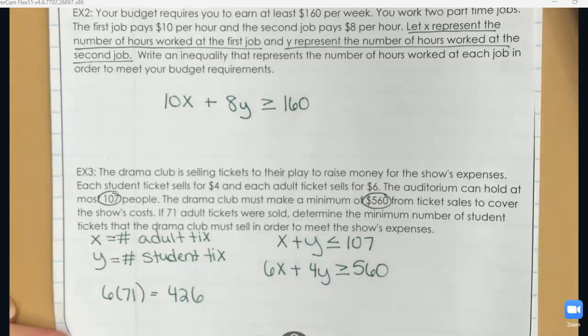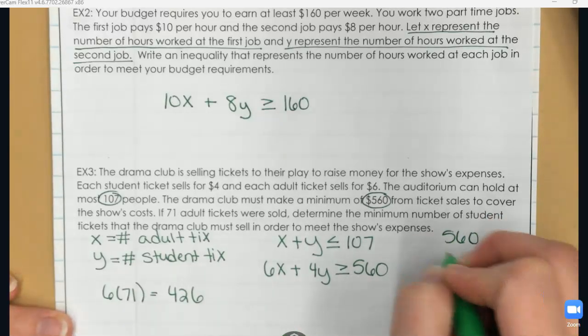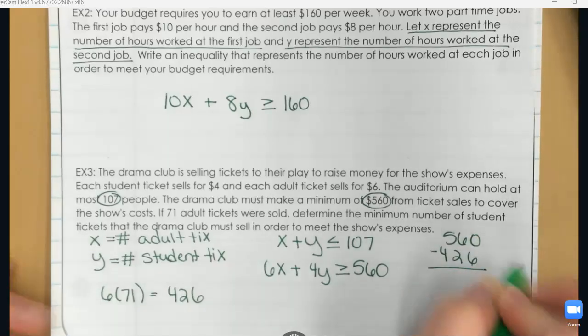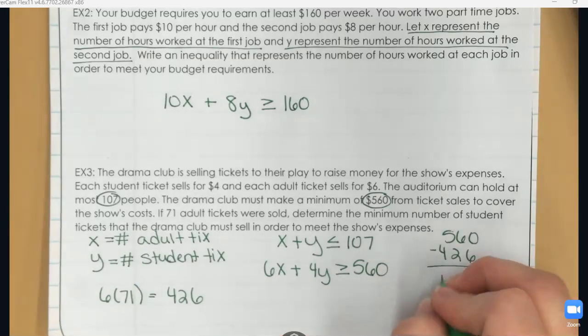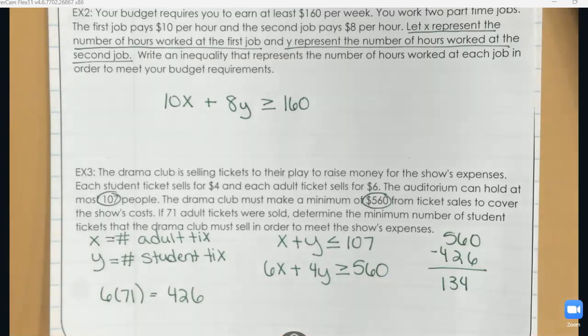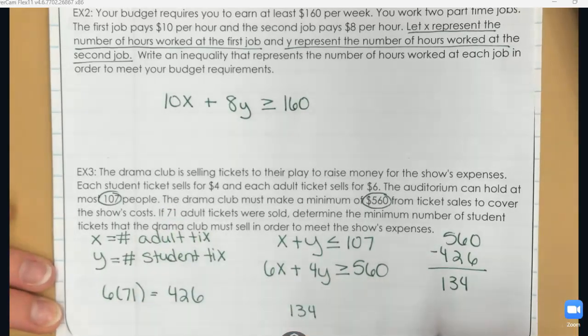Well, if my goal is to get to 560, that means that I need a remaining, if I just subtract these two numbers, $134. Now that $134 is going to come from student sales, and I sell those for $4 a piece.